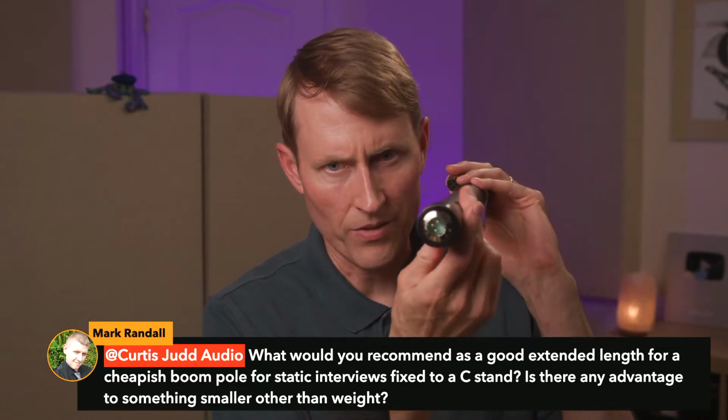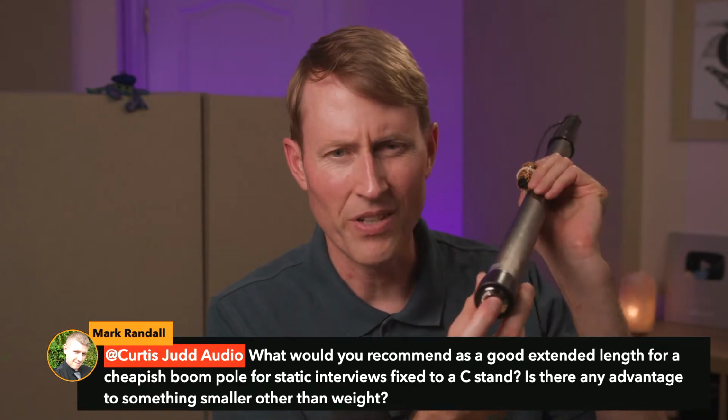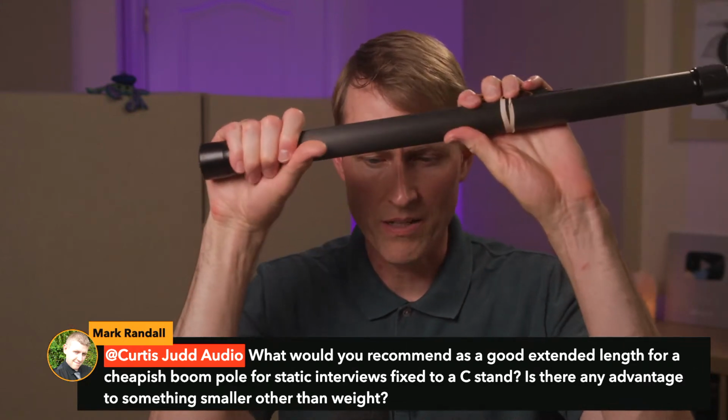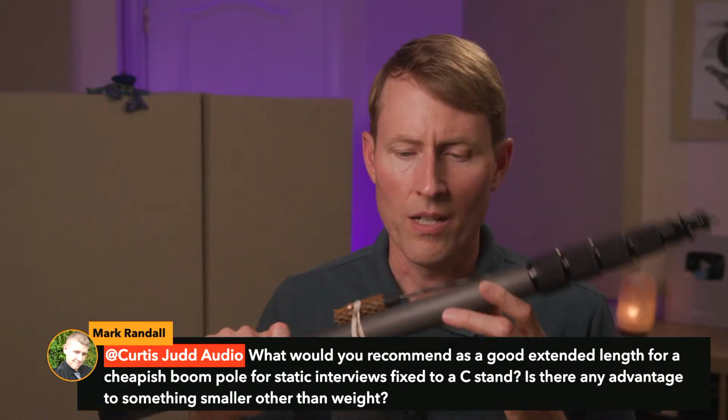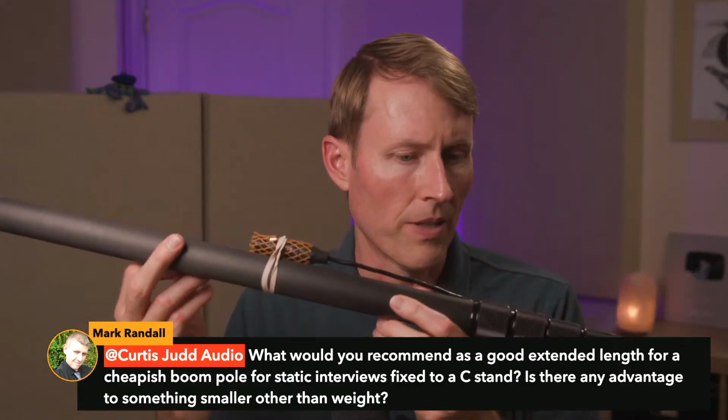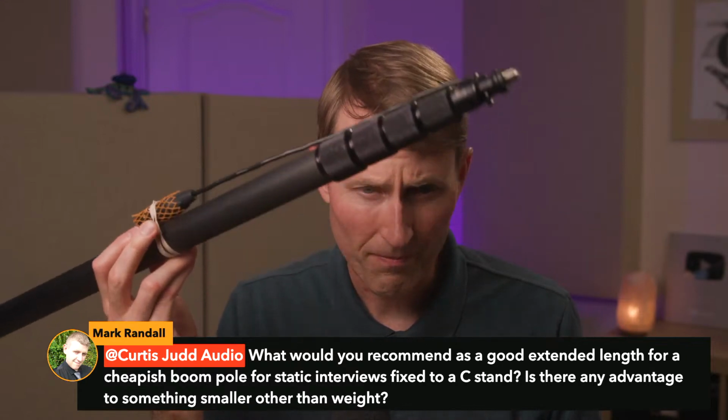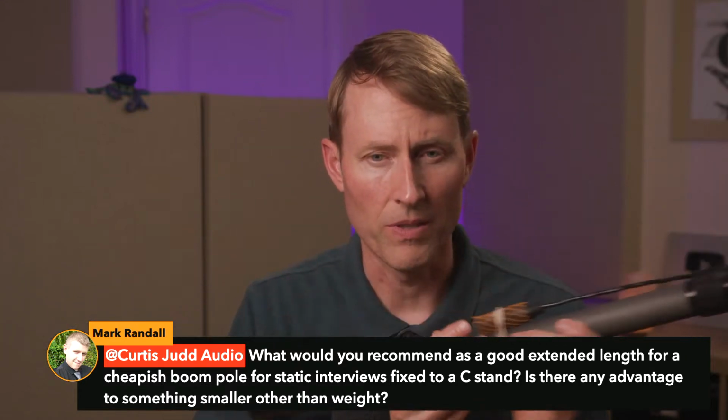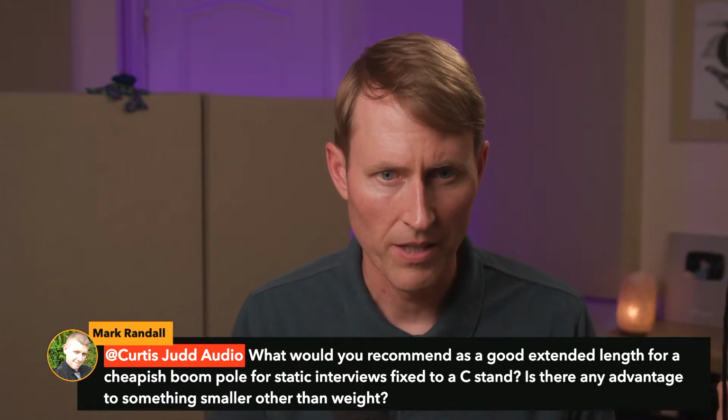This one only has the XLR exit on the bottom, which is not as convenient when you are booming all day long by hand. But on a pole or on a C-stand, this works really well. So that's typically what I'll use. It just makes it easier to get it around. That's one of the big advantages, really.